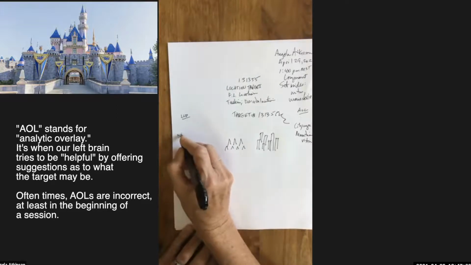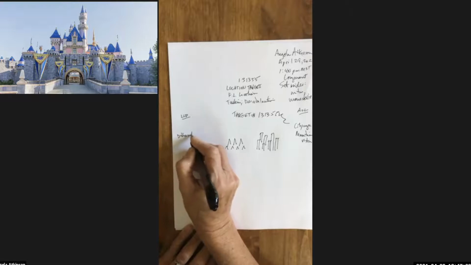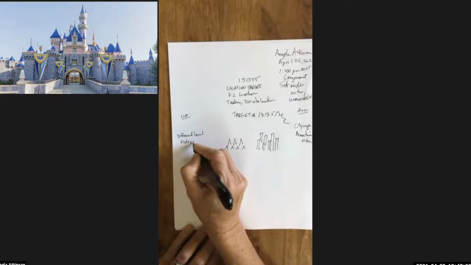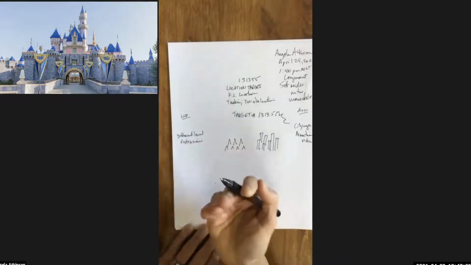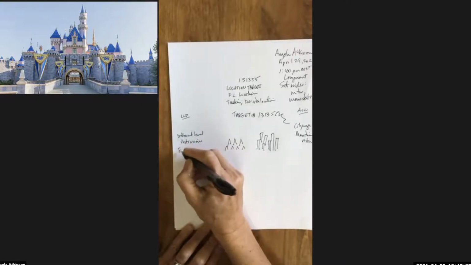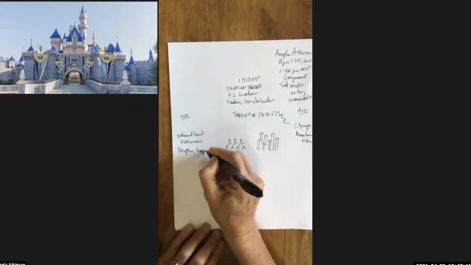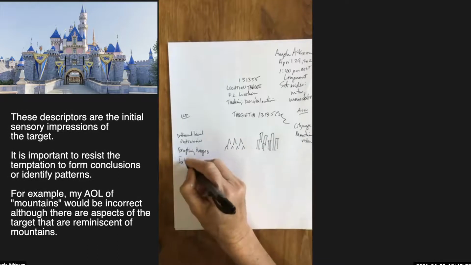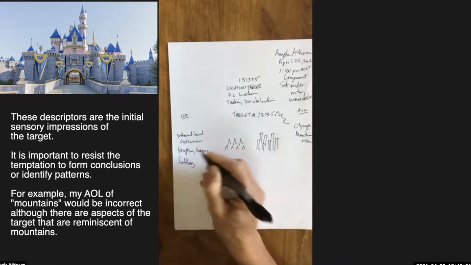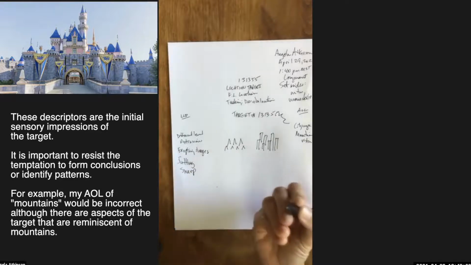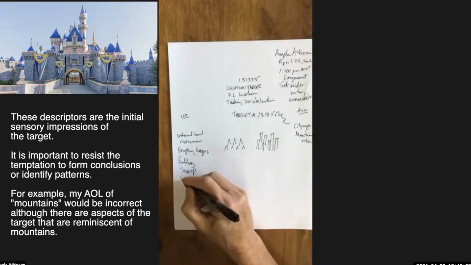So differing levels, protrusions, erupting shapes. Okay, jutting is probably better. Sharp jutting, vertical.